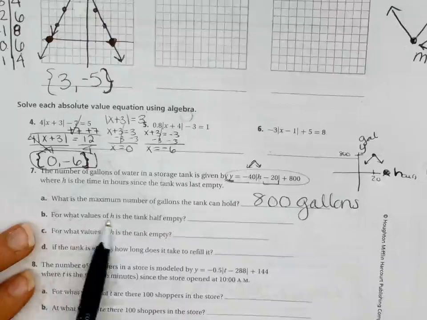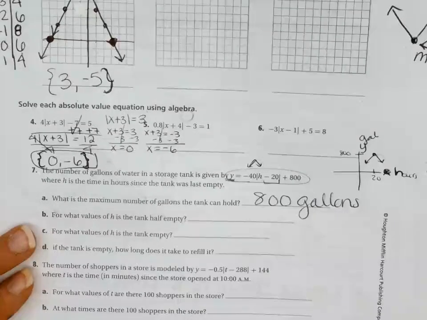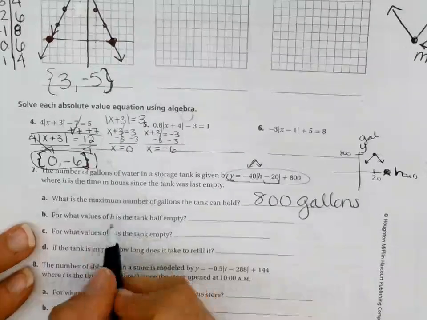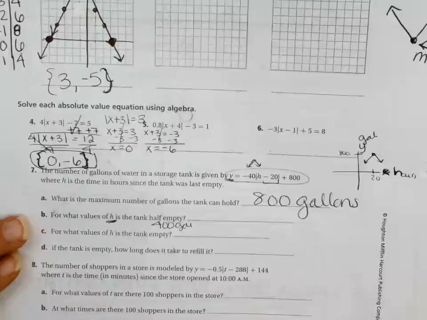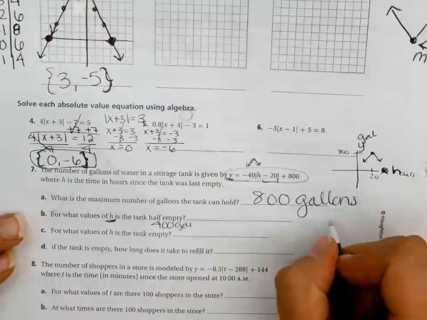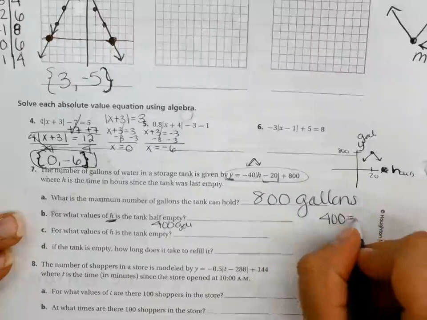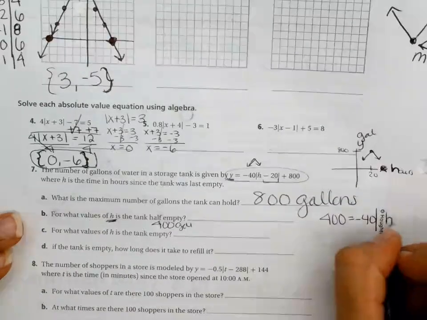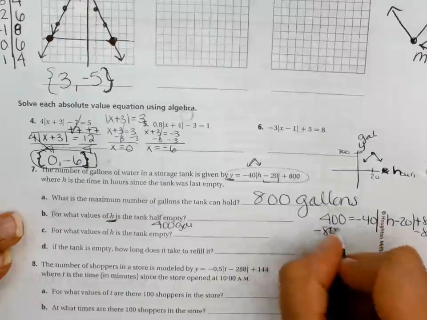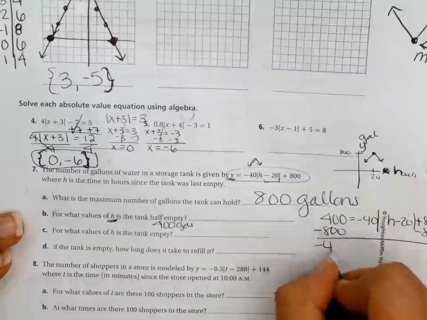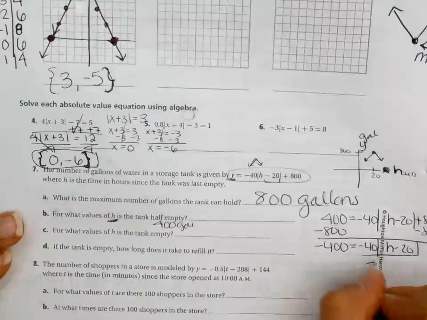For what values of H is the tank half empty? If it's half empty, it would be at 400 gallons. So plug in 400 for your gallons. 400 equals -40 times the absolute value of H minus 20, plus 800. Subtract 800. -400 equals -40 times the absolute value of H minus 20. Divide by -40.